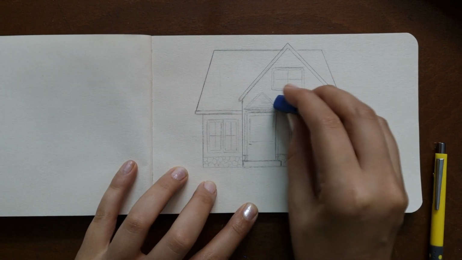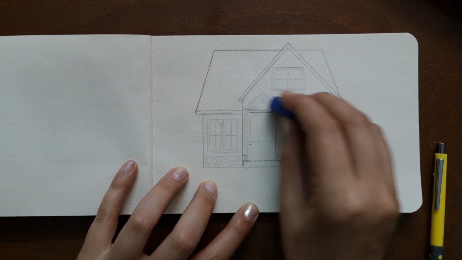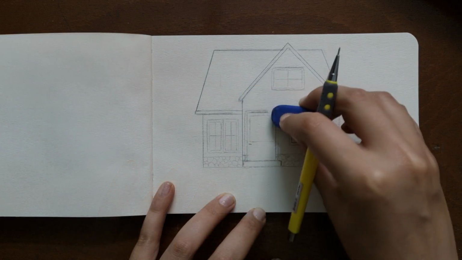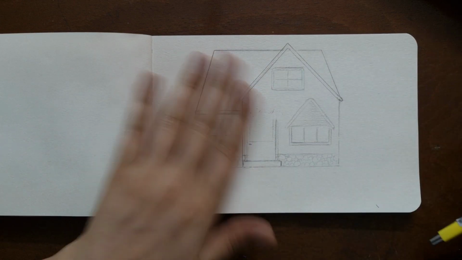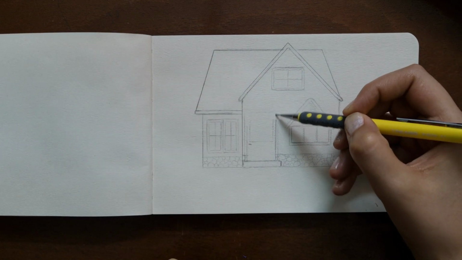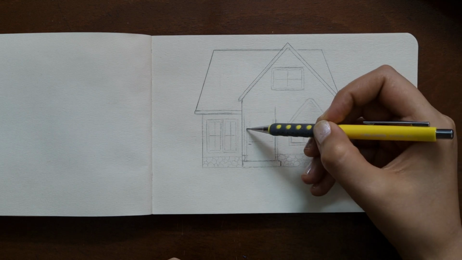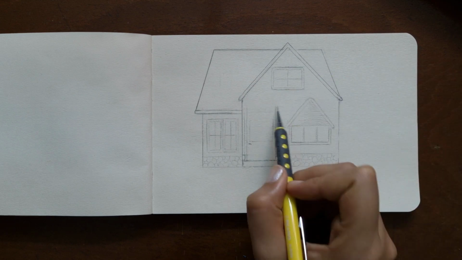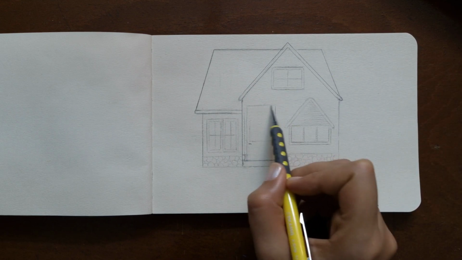But actually, I'm changing my mind. Instead of a canopy, I'm going to extend the door and draw a larger rectangle. This size makes more sense for my door based on the proportions of the house. If I had more space, I might keep the canopy, but I think I prefer to erase it now.